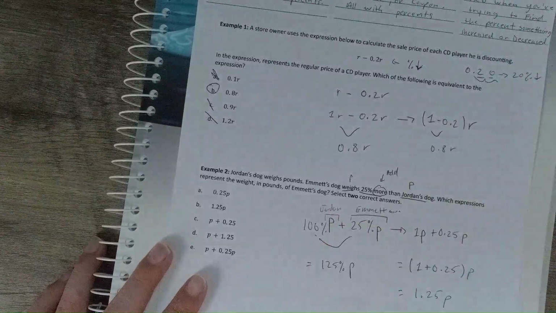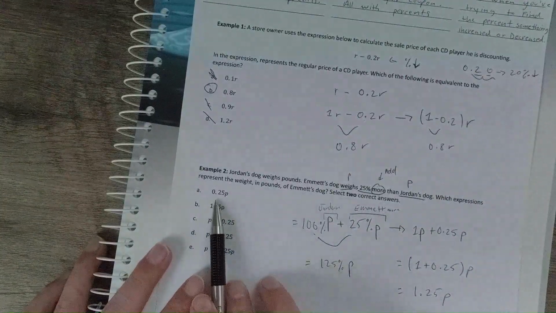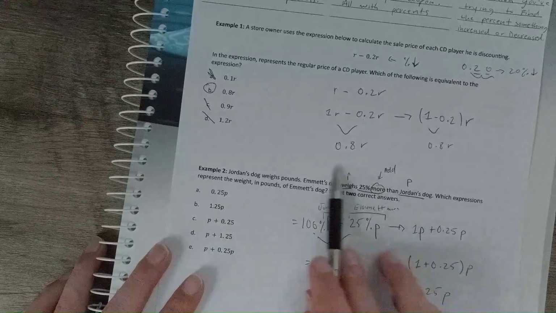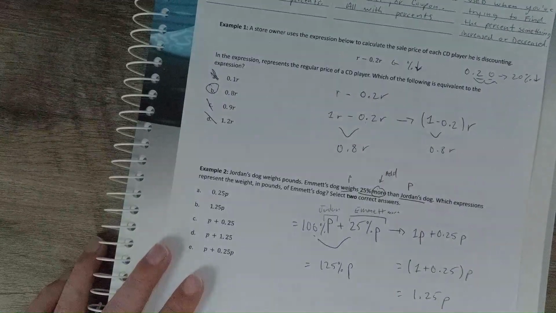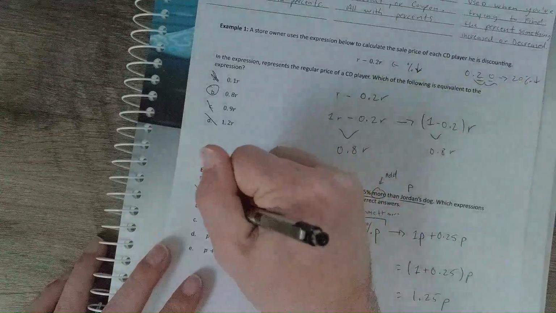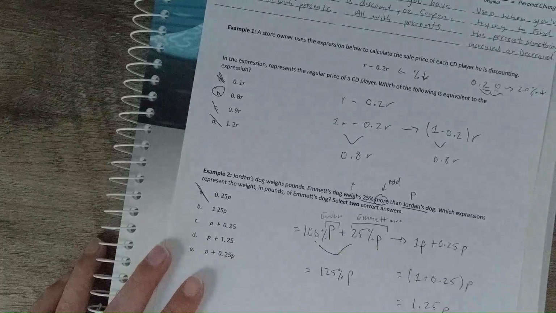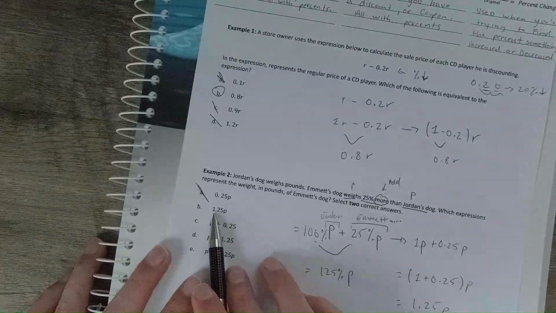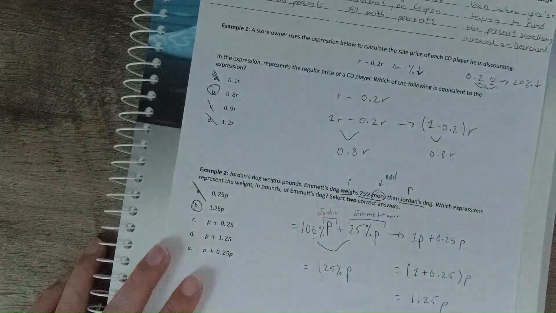And here are just a lot of examples of what to do. And so when I look here, this is 0.25P. Well, that's just the expression for how much more Emmett's dog weighs, right? The additional weight Emmett's dog weighs. And so that's not it. That's not equivalent. Here we have 1.25 times P. That's actually what I got here. This is saying that Emmett's dog is 25% more than Jordan's dog. So this is actually one of our answers.